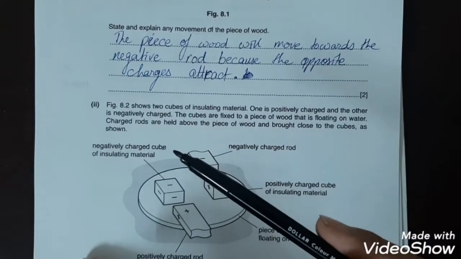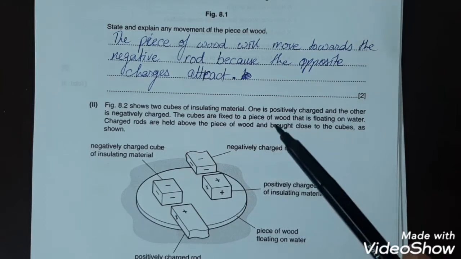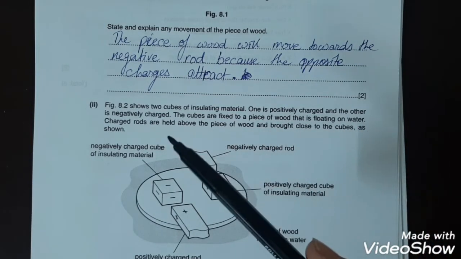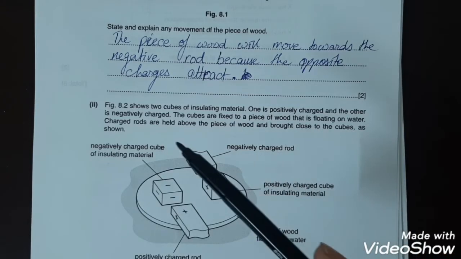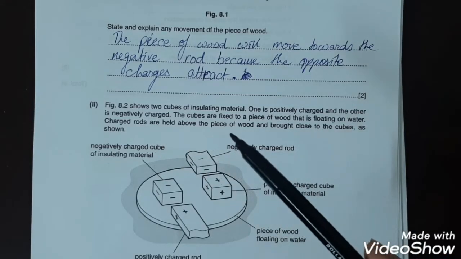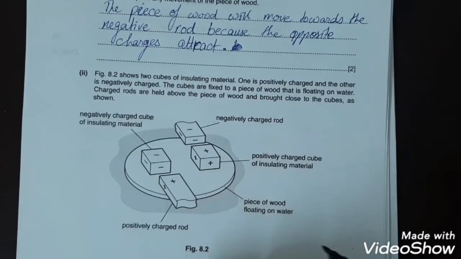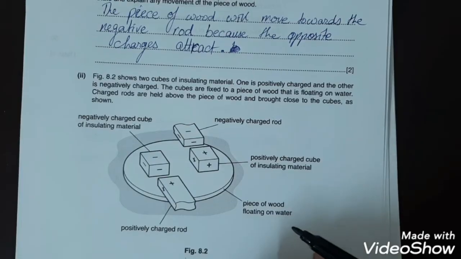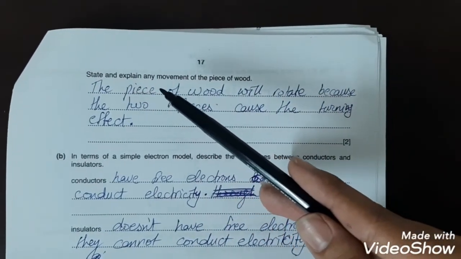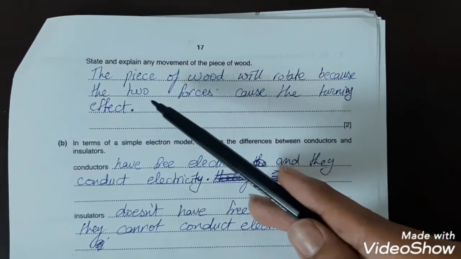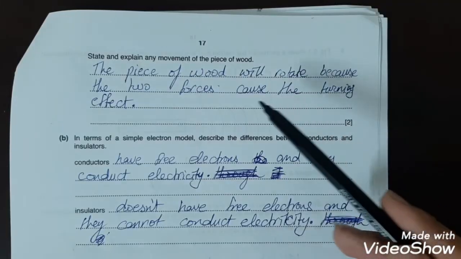Then part 2 states figure 8.2 shows two cubes of insulating material. One is positively charged and the other is negatively charged. The cubes are fixed to a piece of wood that is floating on the water. Charged rods are held above the piece of wood and brought close to the cubes as shown. State and explain any movement of the piece of wood. So the piece of wood will rotate because the two forces cause a turning effect.